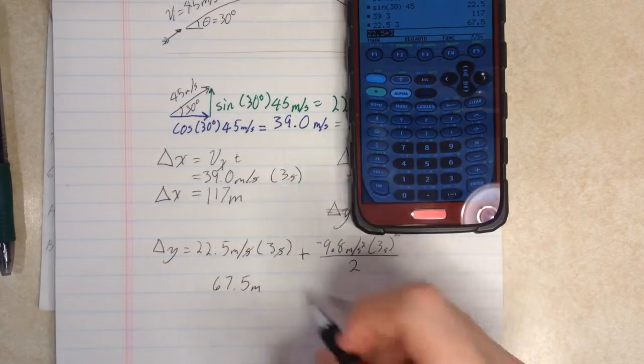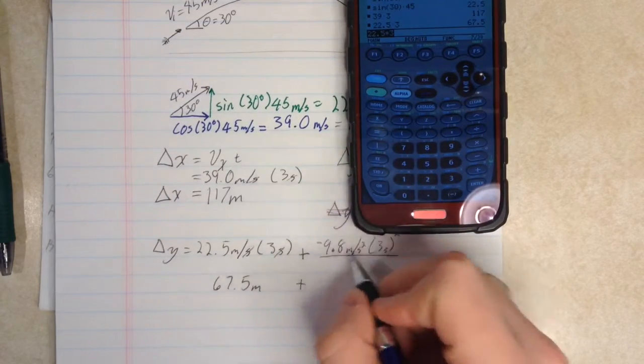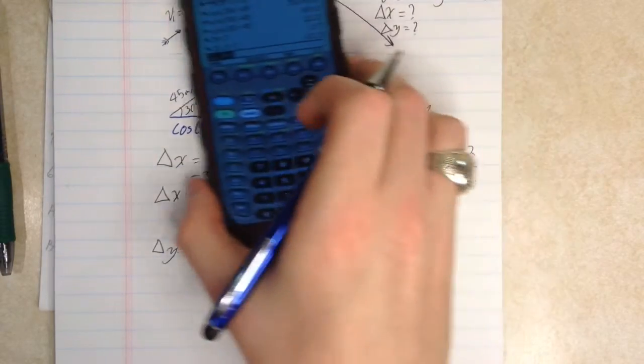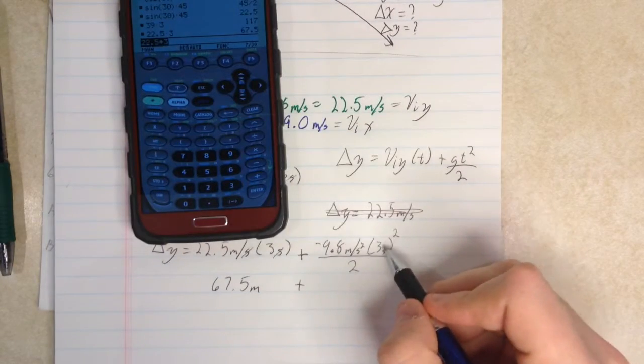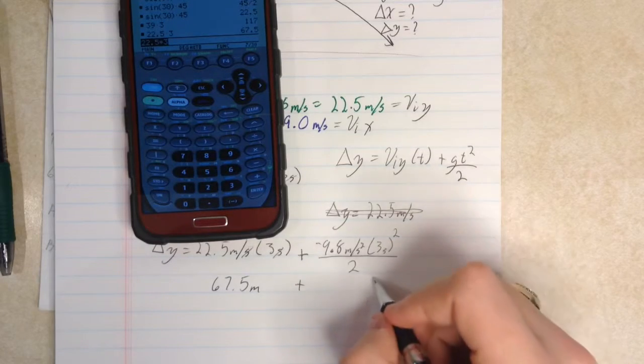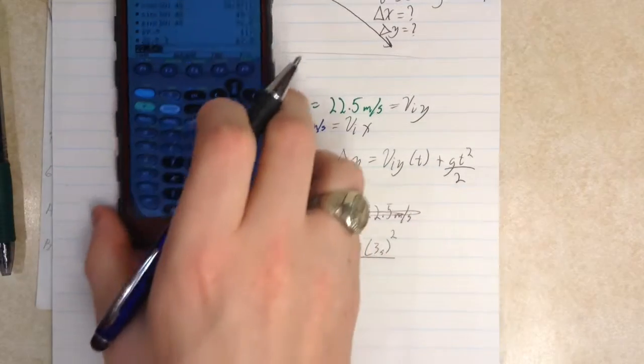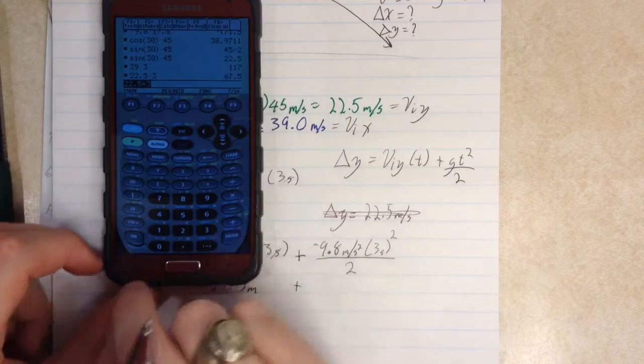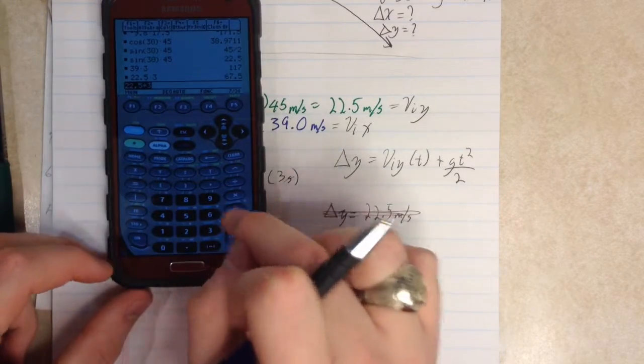The second term is gravity's effect on the projectile. Let's go ahead and do that. We have our 3 squared, which is 9 seconds squared. We'll multiply that by negative 9.8 meters per second squared.